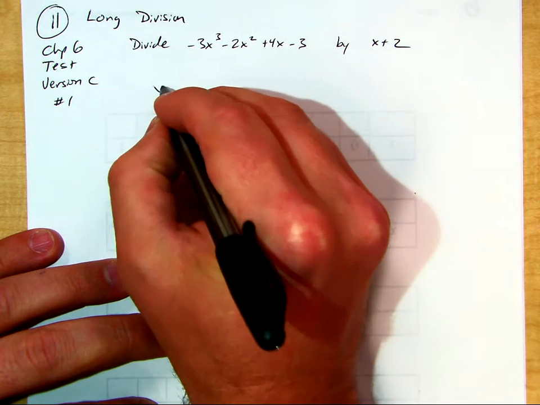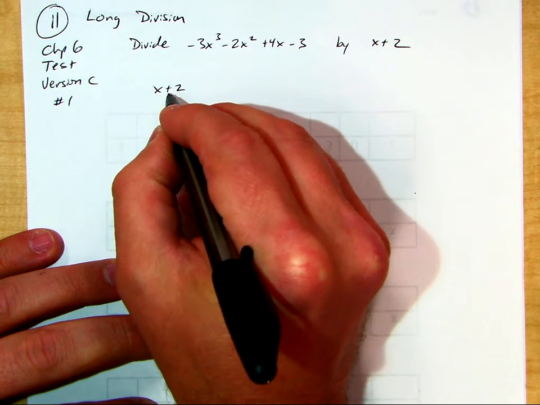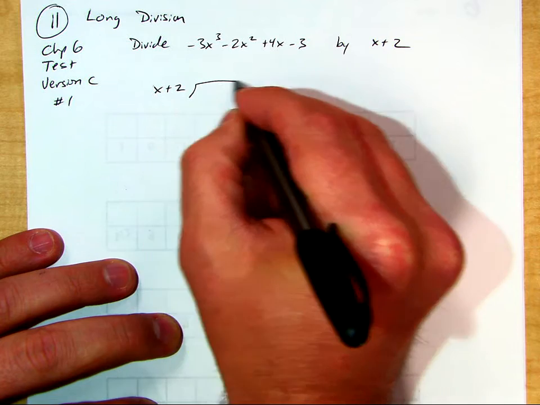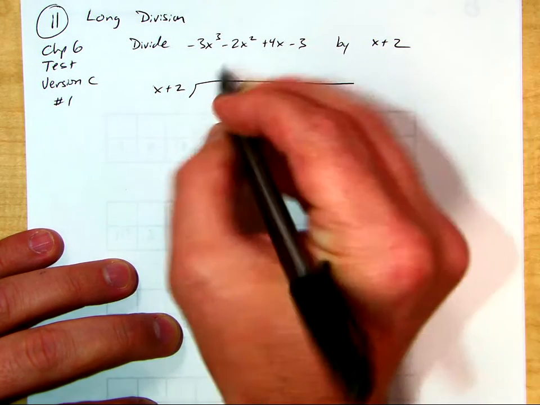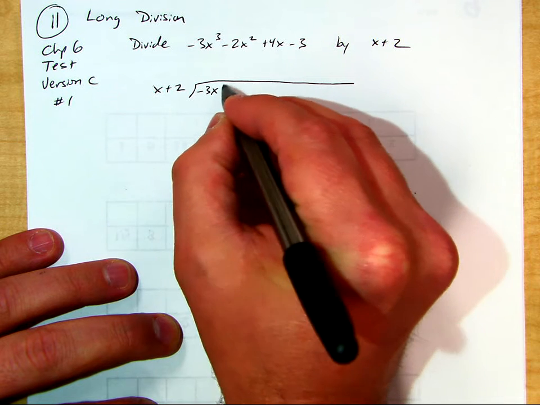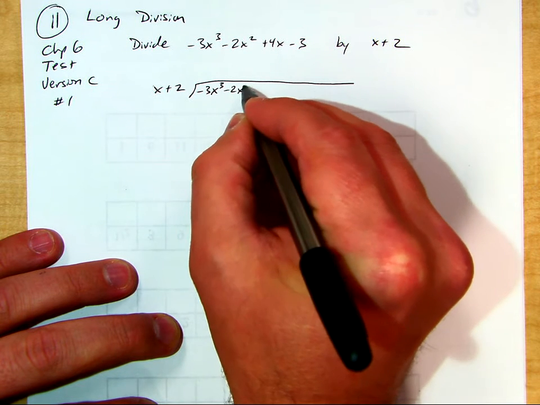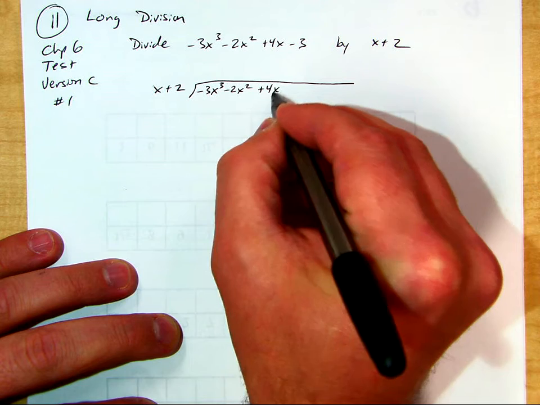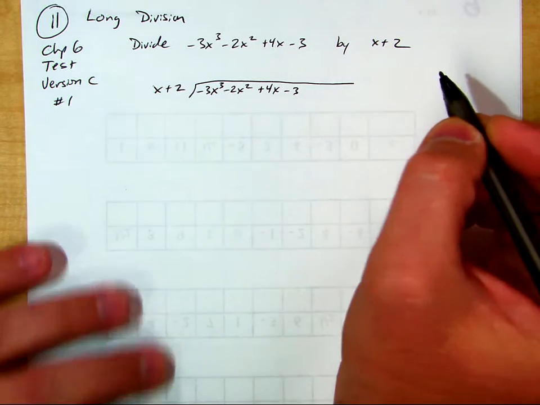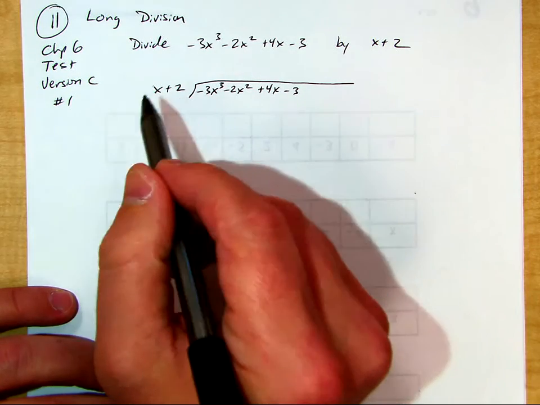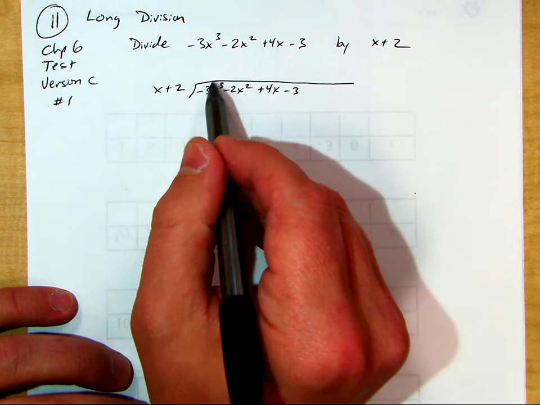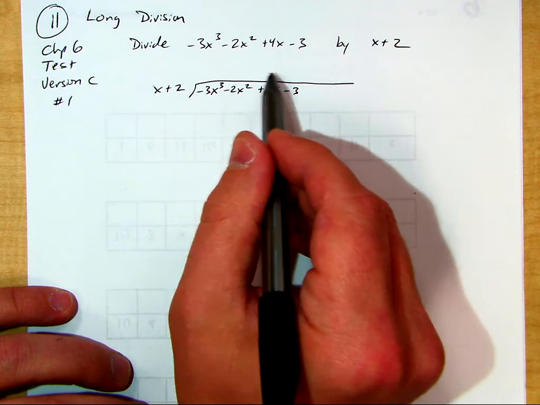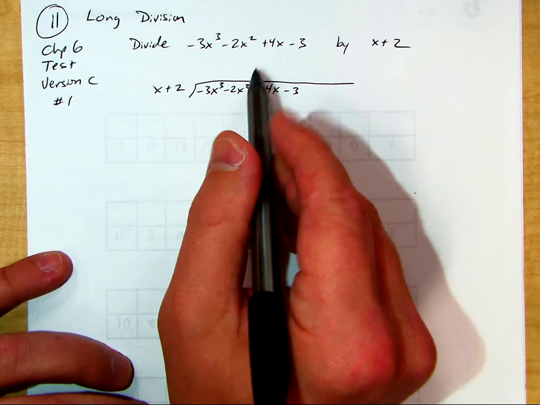So let's put x plus 2 out here. This is the divisor, okay? And the stuff we're dividing goes underneath the house. This is the dividend. That's not really important right now, but just so you know what it's called. Okay? Now, remember that you are trying to find first into first for each one of these terms to write terms up on top, which is in the quotient, which is the answer to a division problem.